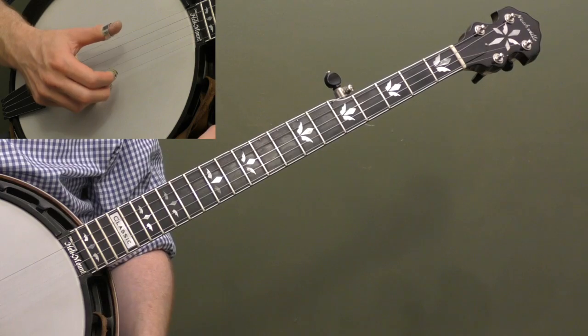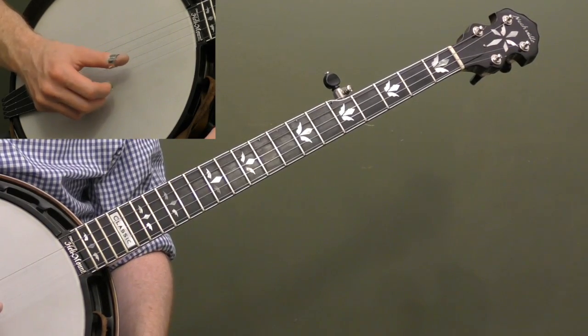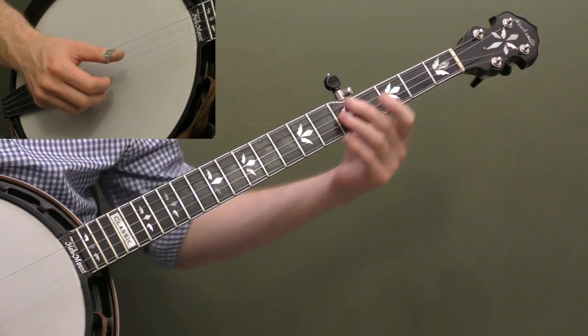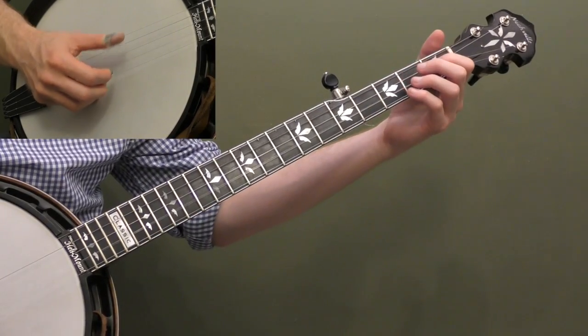So that's version 1. That's using a forward roll. So remember, we're not playing note for note. We're filling that melody up with the forward roll.